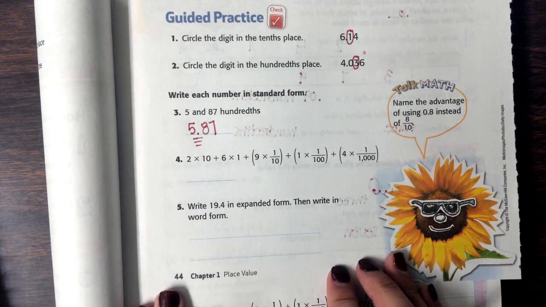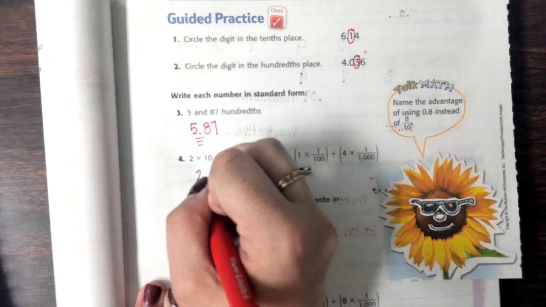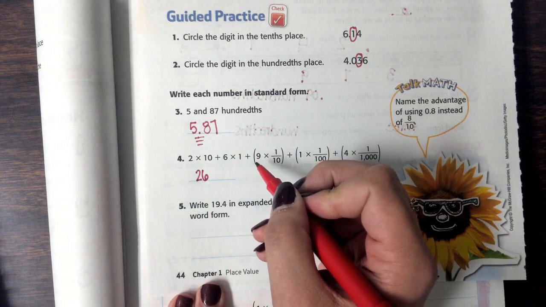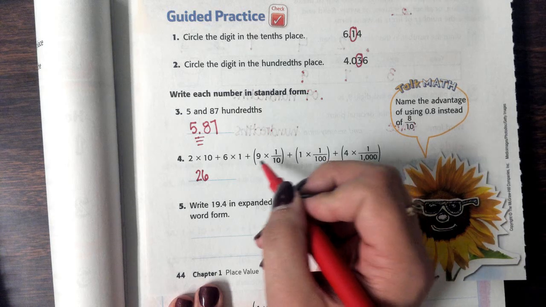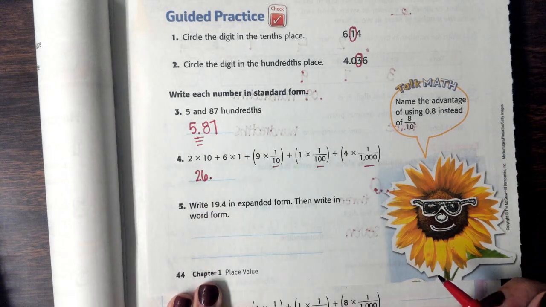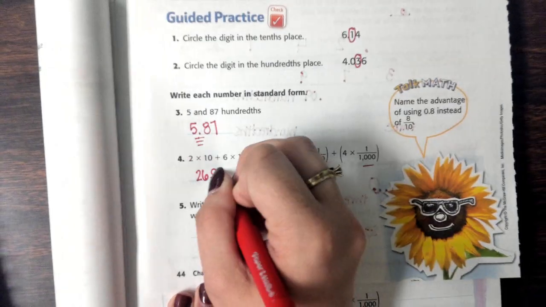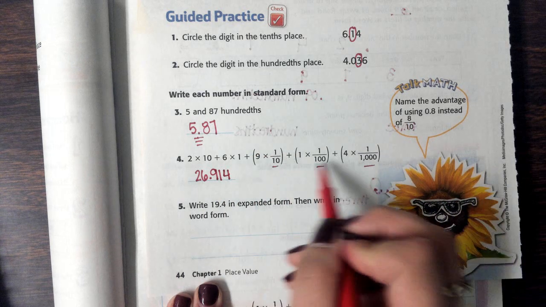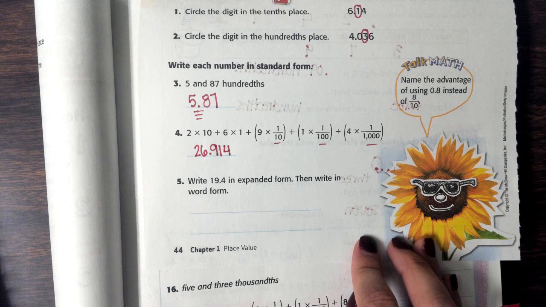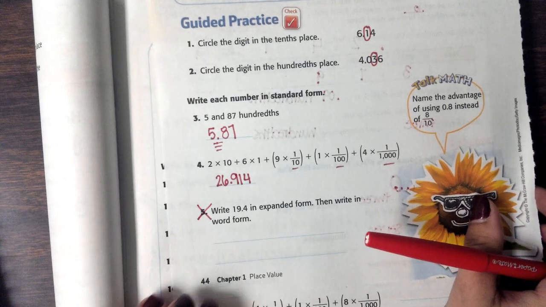For this one, we've got 2 times 10, which is 20, plus 6 is going to give us 26, plus, this is where we start getting into the decimal place. Okay, so we're going to do the first number, which is 9, 1, and 4. All this is telling you is that this is behind your decimal. 19.4 in expanded form, we're going to go ahead and skip that. So please don't do that.